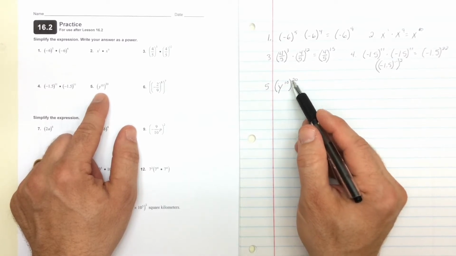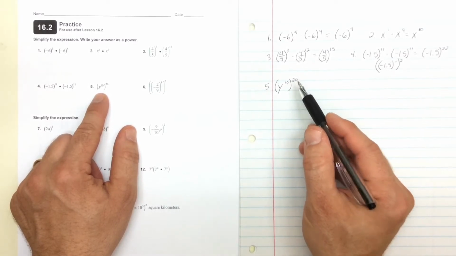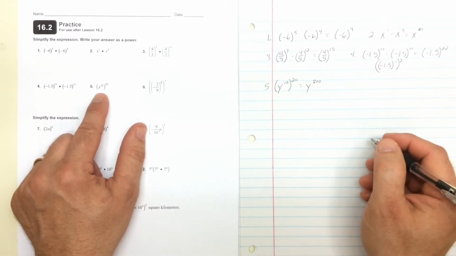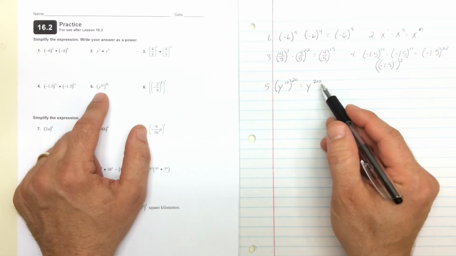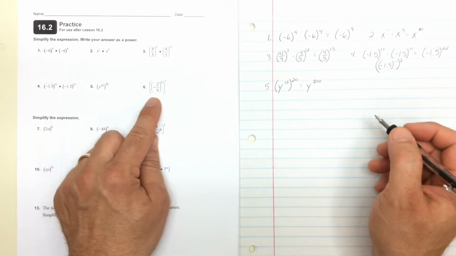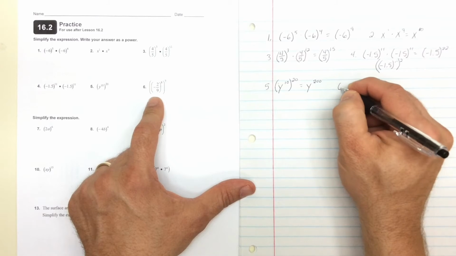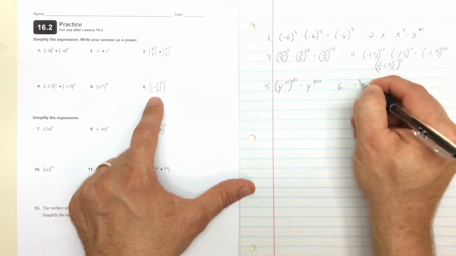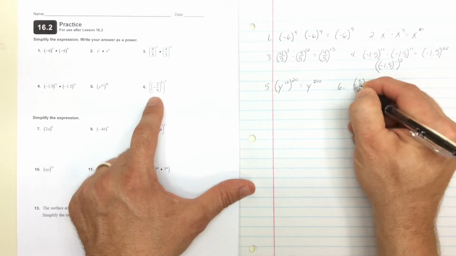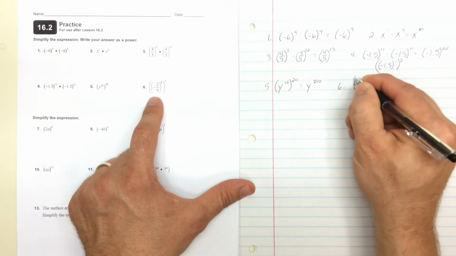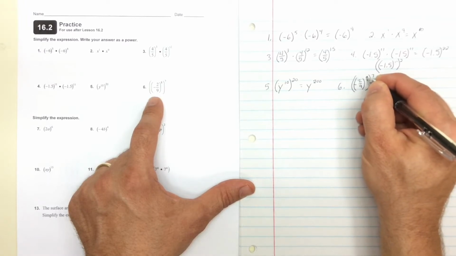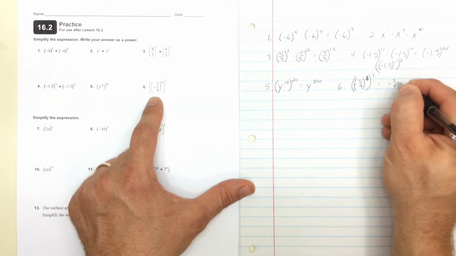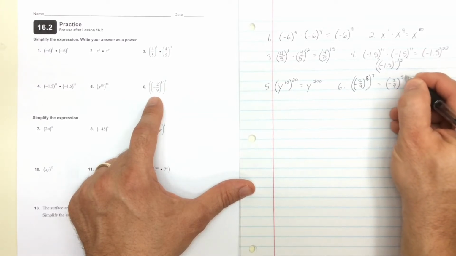Well, remember that when a power is raised to a power, you multiply the powers. That equals y to the 200th power. Or if you don't want to write it to a power, you could write out 200 y's multiplied together. Not really, please don't do that. There's one person in particular I know would actually do that. Number 6, negative 2/9 in parentheses to the 8th power, in parentheses to the 7th power. Multiply these and you get negative 2/9 in parentheses to the 56th power.